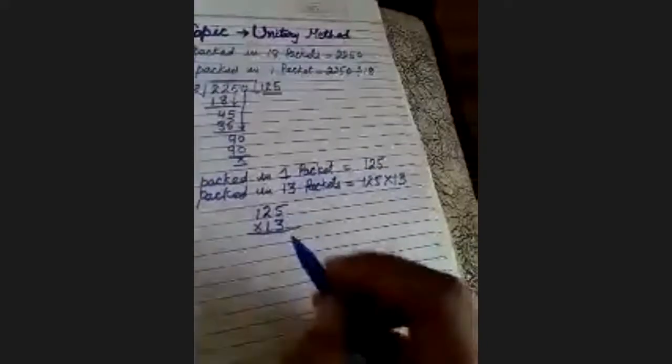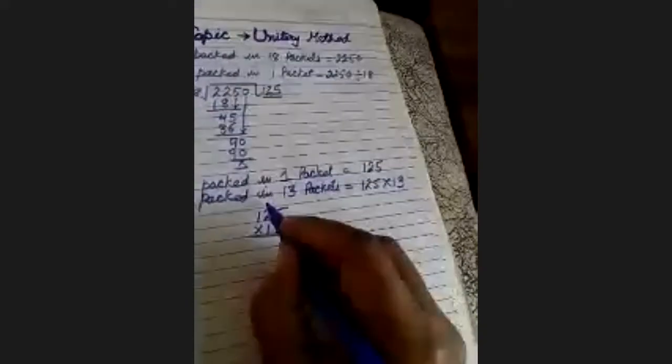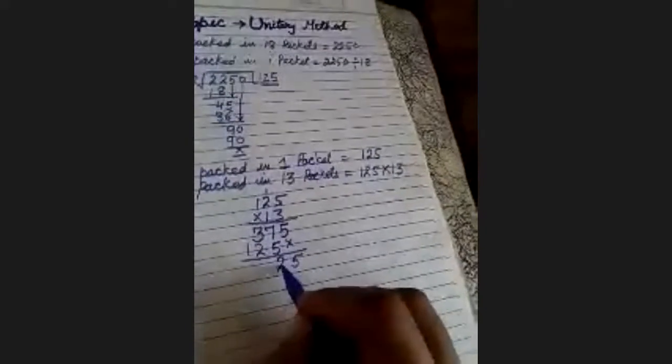First, we will multiply by 3. 3 fives are 15. 3 twos are 6 plus 1, 7. And 3 ones are 3. Now multiply by 1: 5, 2, 1. Now add. 7 plus 5, 12. 3 plus 2, 5, plus 1, 6.